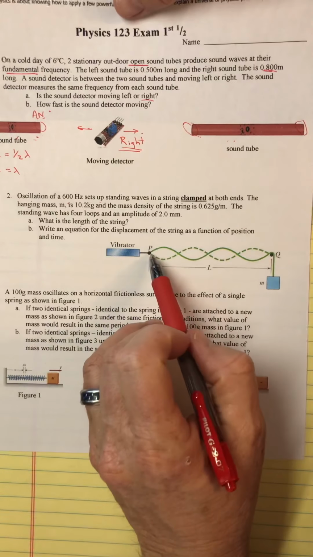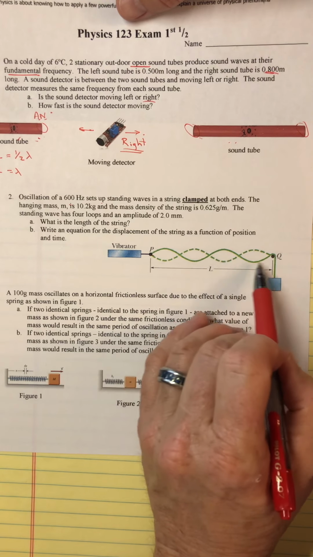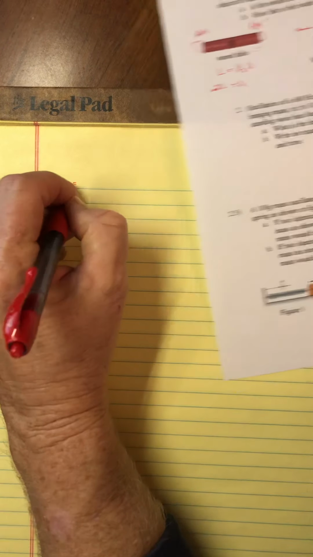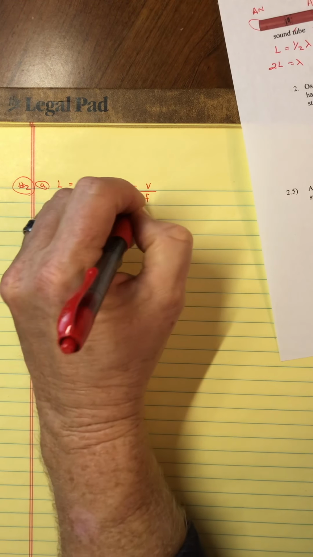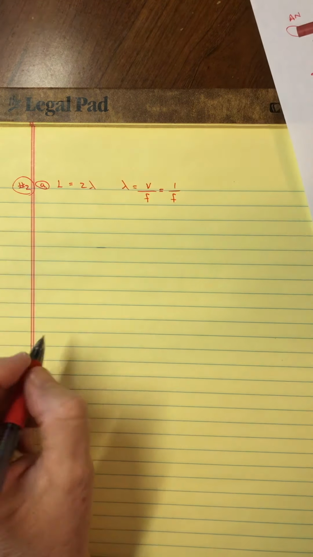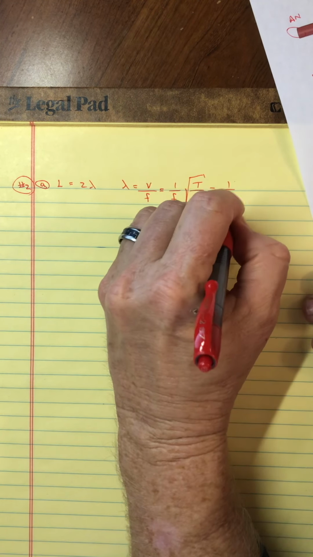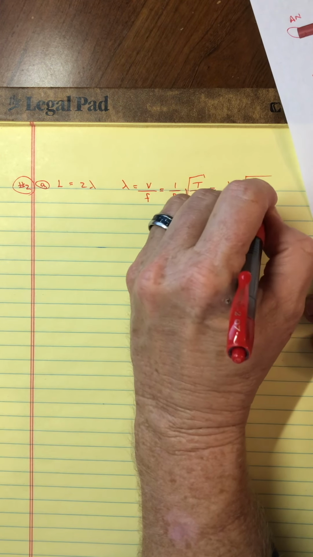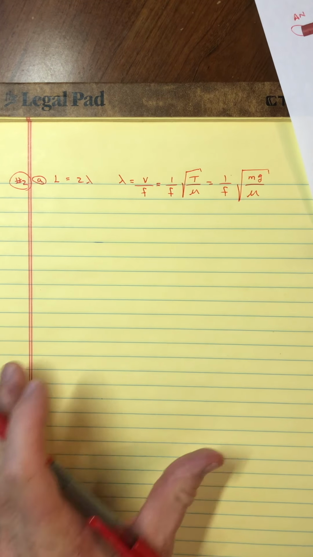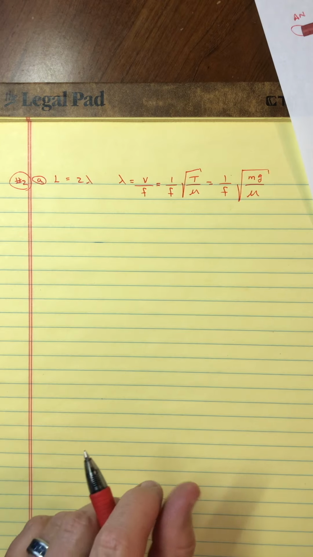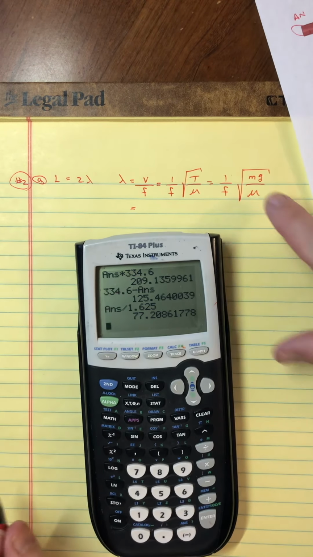But you can also see from across here each little hump's a half a wavelength, so this would be a total of 2 wavelengths. So L is equal to 2 wavelengths. And a wavelength would be its velocity divided by its frequency. And its velocity would be the square root of tension over its mass density, and the tension would be equal to the mass hanging from it, since we have to have a net force equal to 0. And so that allows me to do this calculation here to get the wavelength.